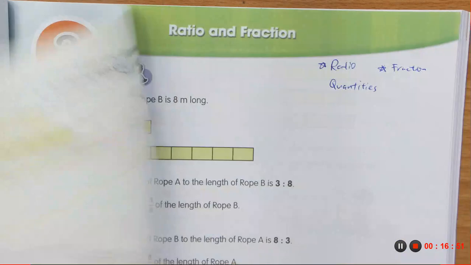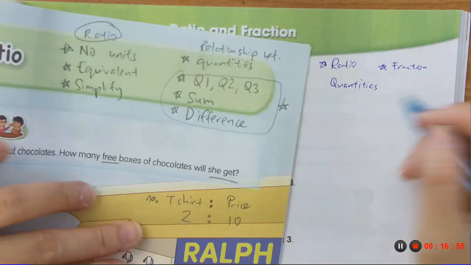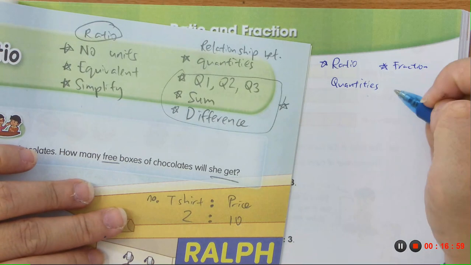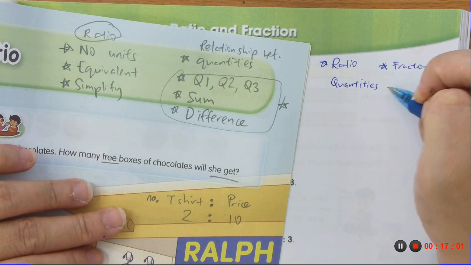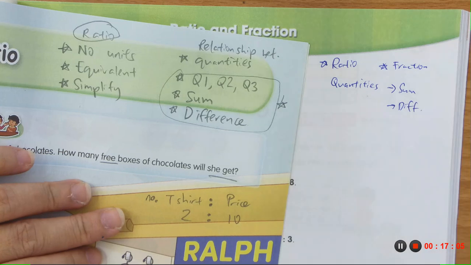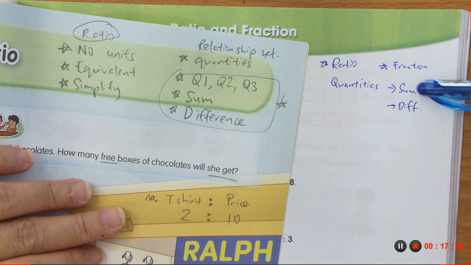Coming to the fraction, it's the same thing once more. I have the quantities, I understand the relationship between them. There will be more than, less than, I will hear about sum and I will hear about difference. Especially so at primary 6, they'll be dealing with a lot of questions to do with how they are similar or different from each other.